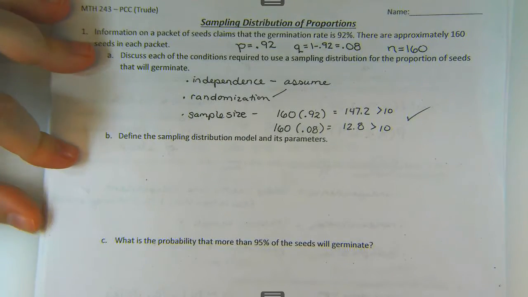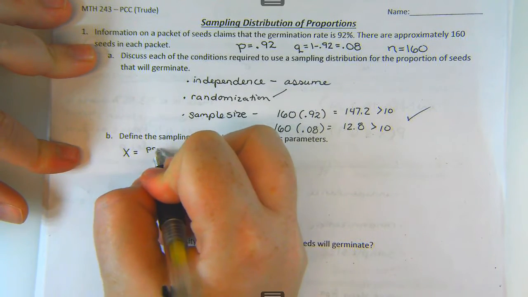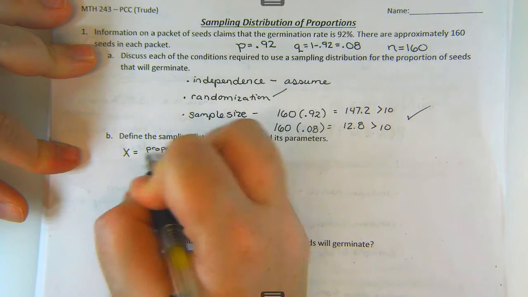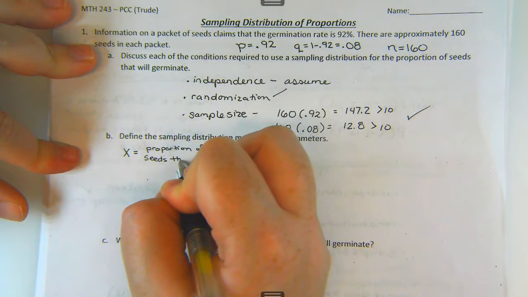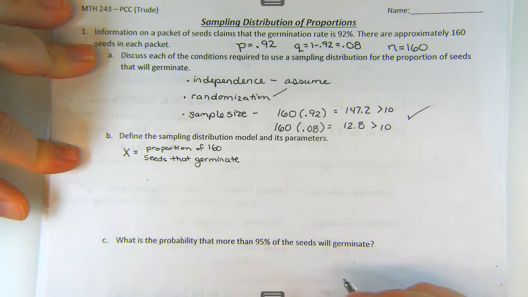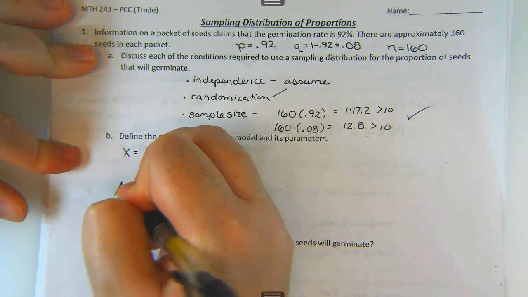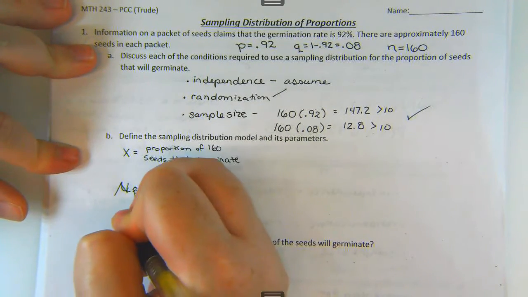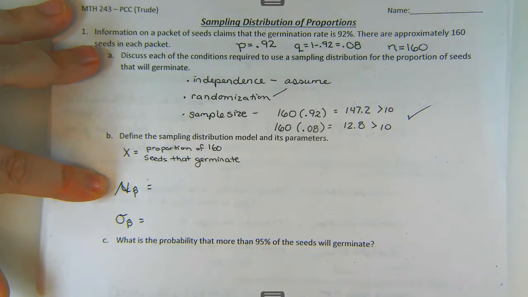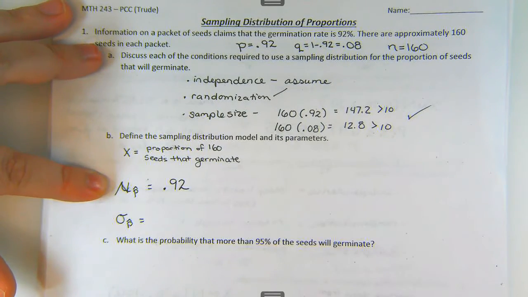So defining the sampling distribution, we have our variables representing the proportion of 160 seeds that germinate. So we want to find this distribution for how these proportions behave. And for that, we need to figure out how they average and what the standard deviation is. The average for these proportions should just be equal to our population proportion. So we just copy down that 0.92.